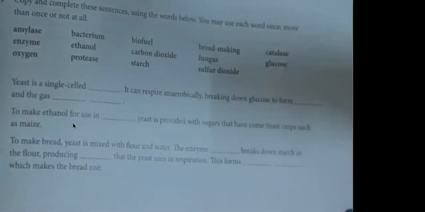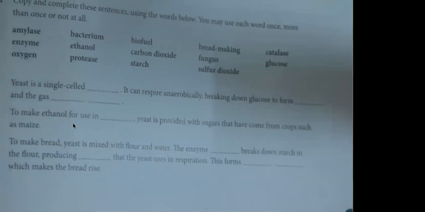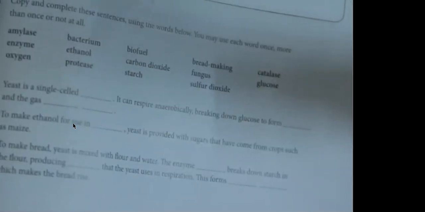Very good, that's excellent. So you understand this point. This is the practical application also. Whatever we have discussed in the chapter, they are revising all those concepts here in the form of questions. So we can move on to the next question. So what is the next question?